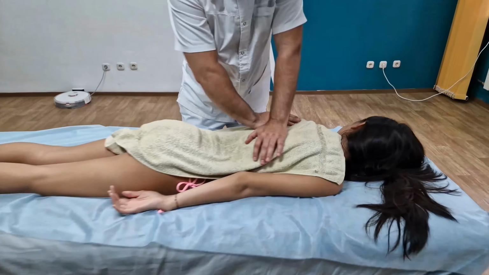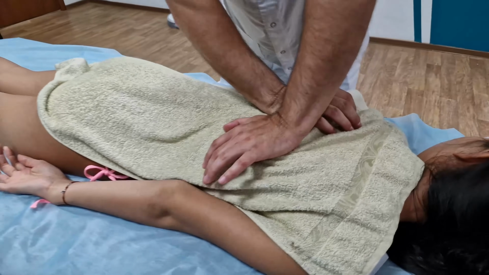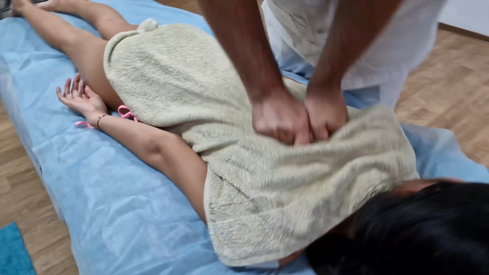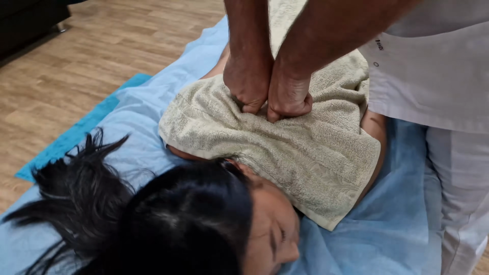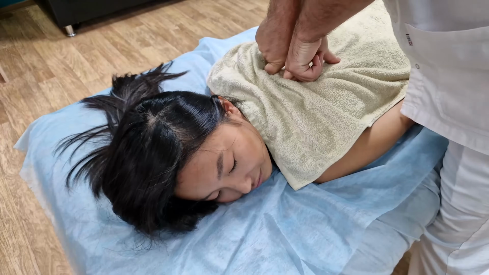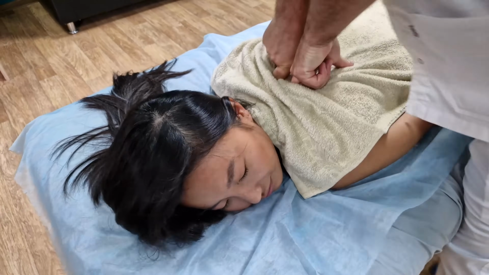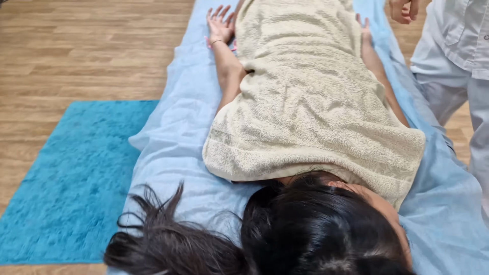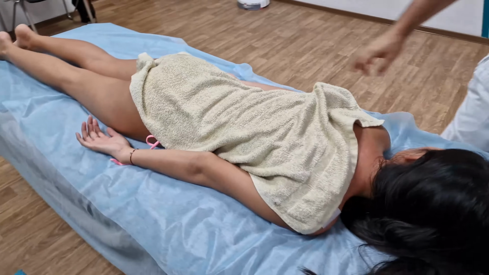There we go. Now thoracic, from the lower thoracic to the upper. And now we're moving into the upper thoracic. So keep relaxing, just like this.